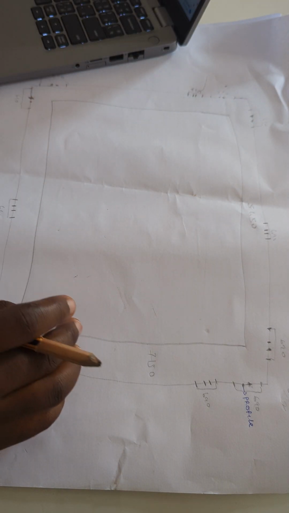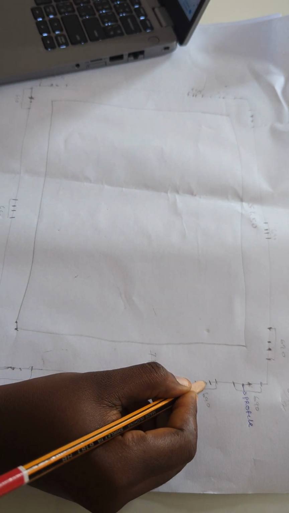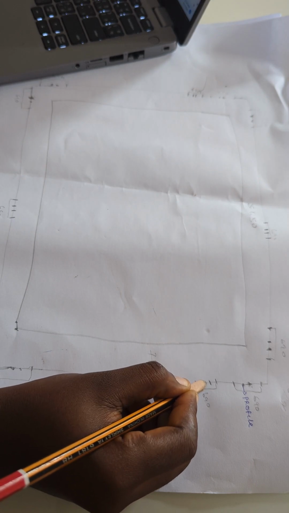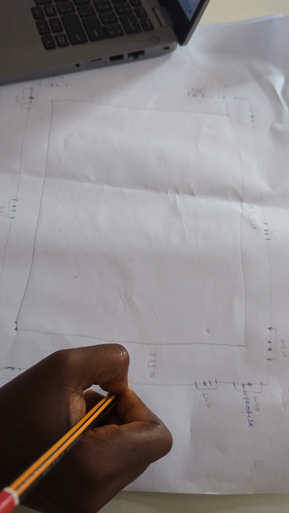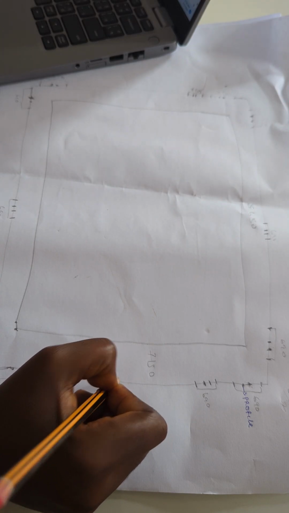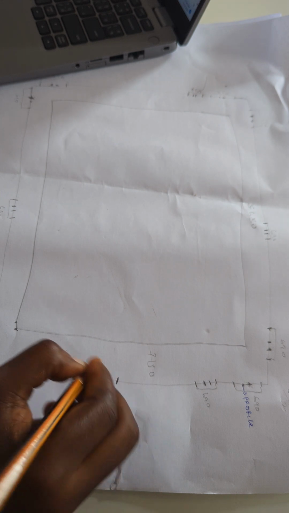So the next dimension we had was 1750. From this, the 1750 is also in to in. From here, from the last 150, come here by 1750. So let's assume the 1750 is here. You take your... let's move closer.